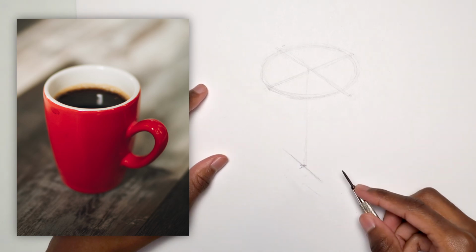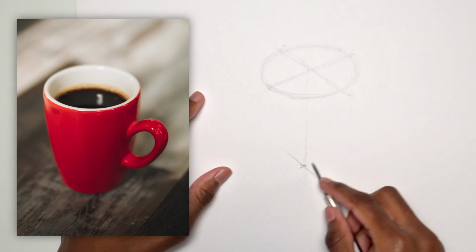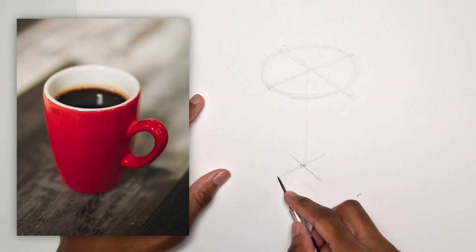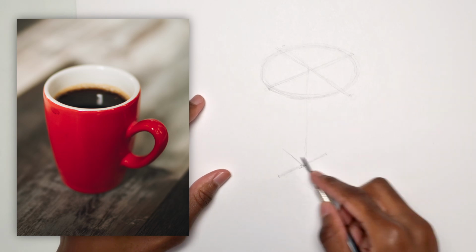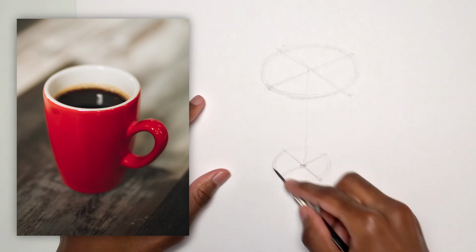But this circle is smaller. As you can see, the base of the cup is smaller than the opening. So let's make sure we indicate that. Got the perspective line going that way, right? Got our points at the edges here. Another ellipse. This one's more circular because it's actually farther away from us.